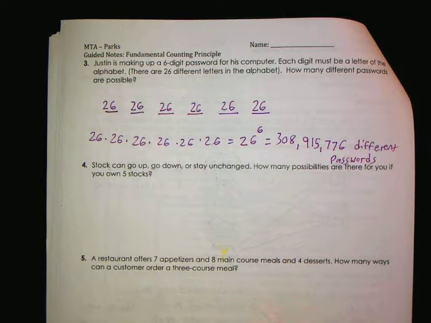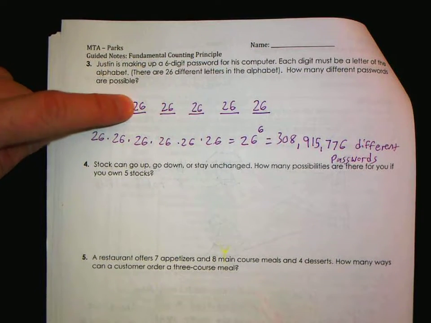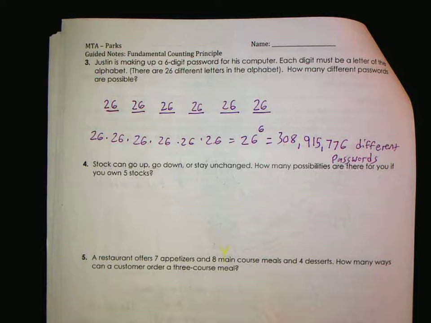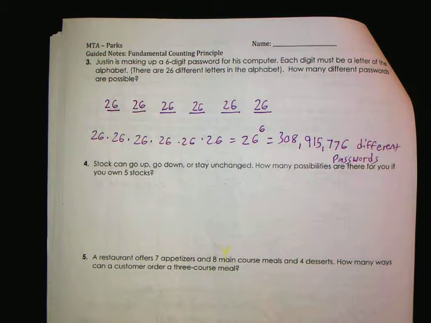And then some websites differentiate between the lowercase and the capital, which would then change this to 52 times 52 times 52. And then you add in numbers, right? The numbers 0 through 9. And then you add in the special characters, like the exclamation point or at symbol or whatever they let you use. There are lots of combinations, right?